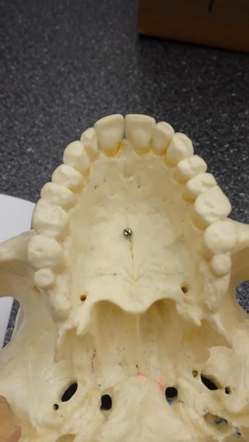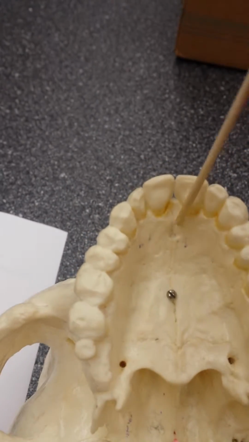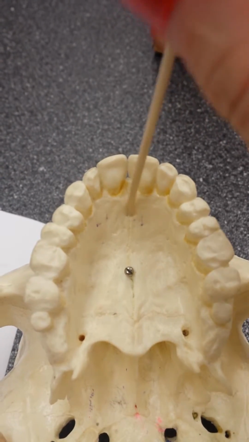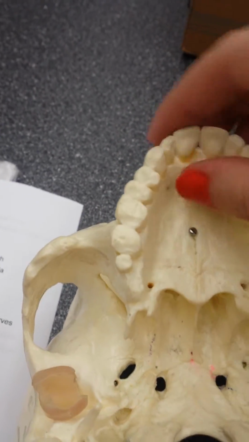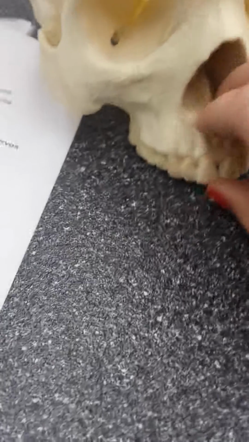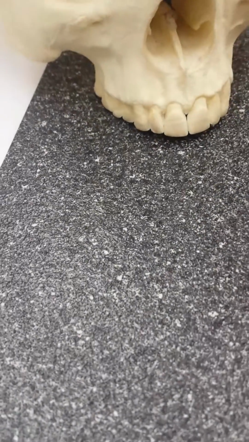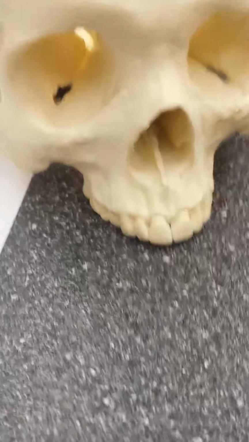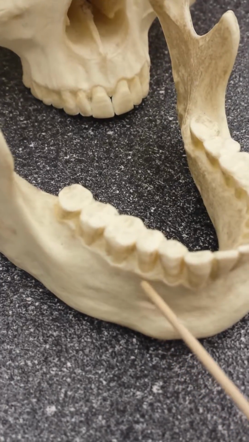The next one is your incisive fossa or canal, and that's this guy right here. There's a hole right there. Then the alveolar processes are these bumps here, and they contain the sockets that hold the teeth. And you have those as well on the mandible. I'll reiterate when we get there, but it's the same bumps here.